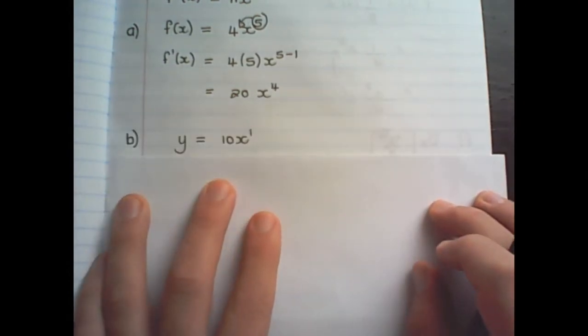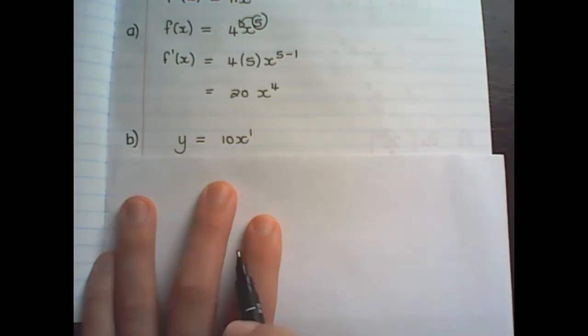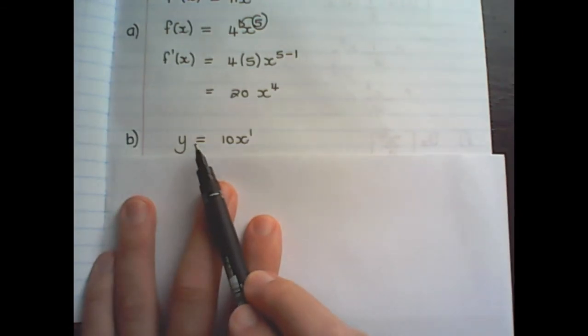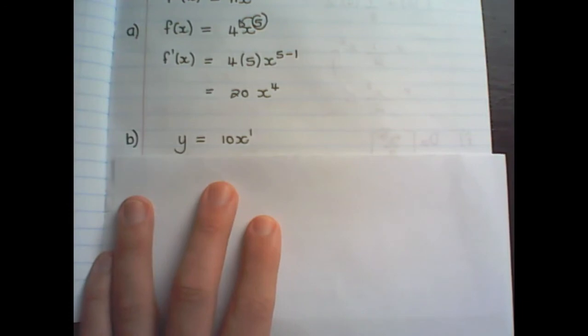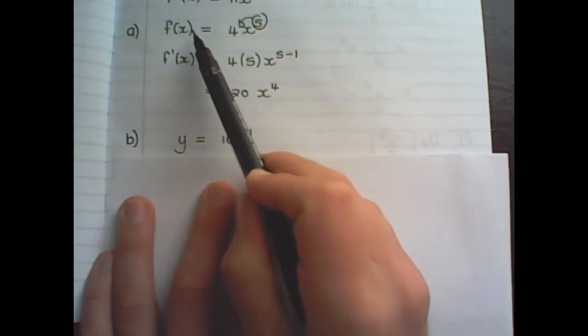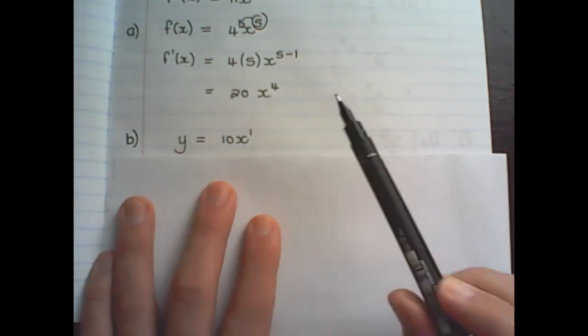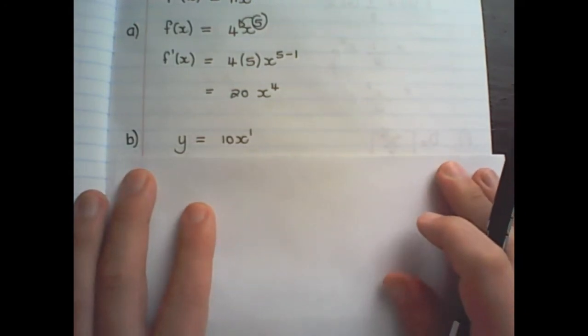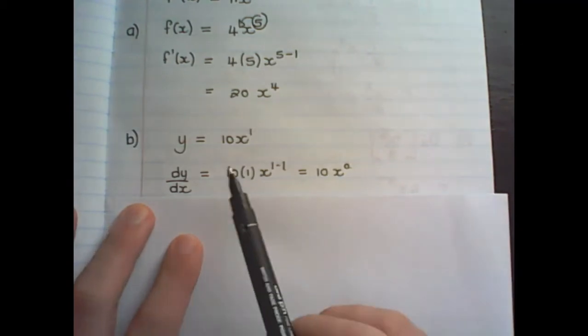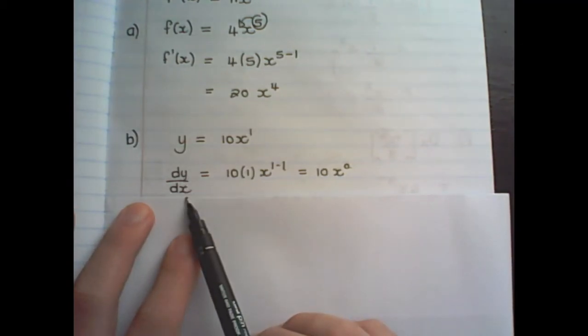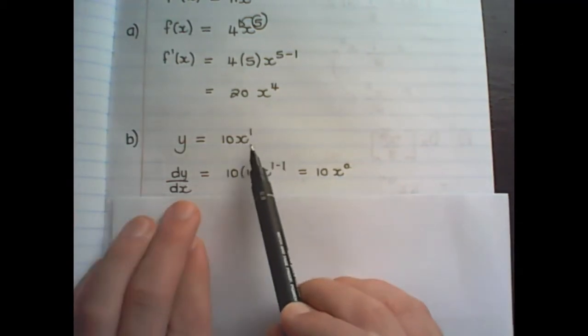Now let us move on to a different notation. Here we have y equals 10x to the power of 1. And notice we're no longer using f(x) but y. So therefore, the notation for the derivative is dy over dx. But the rule stays the same.